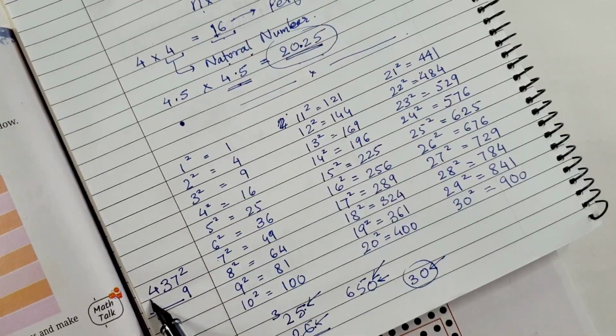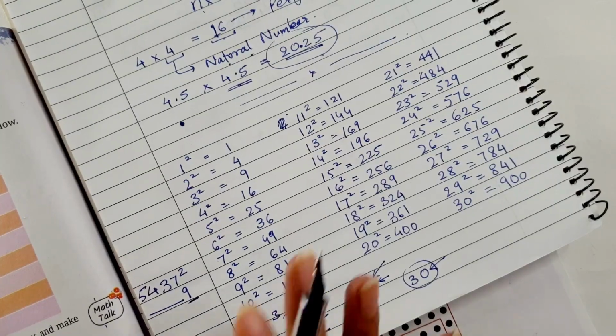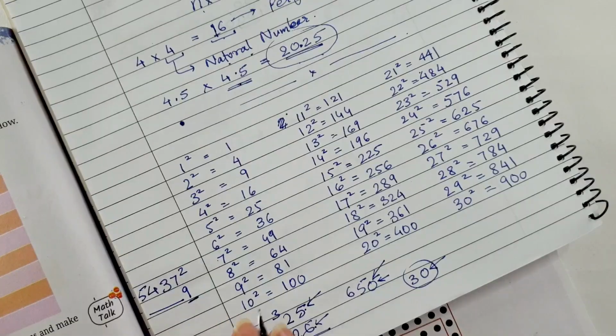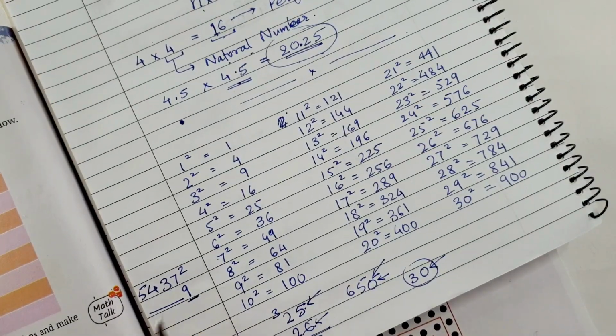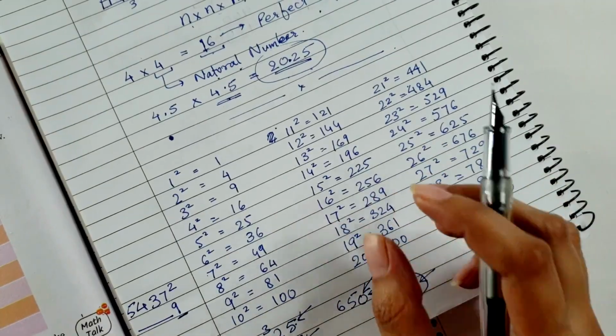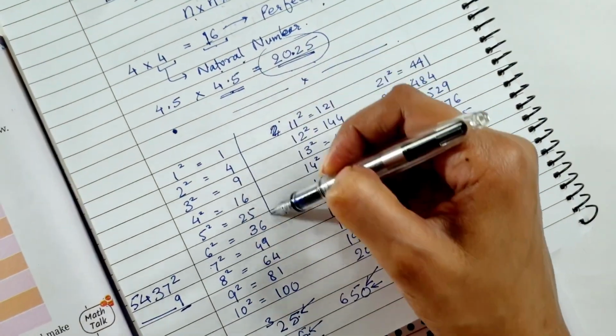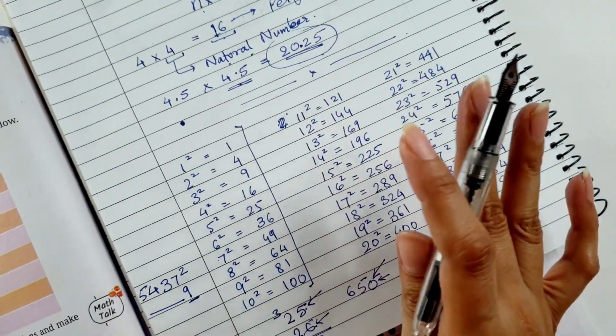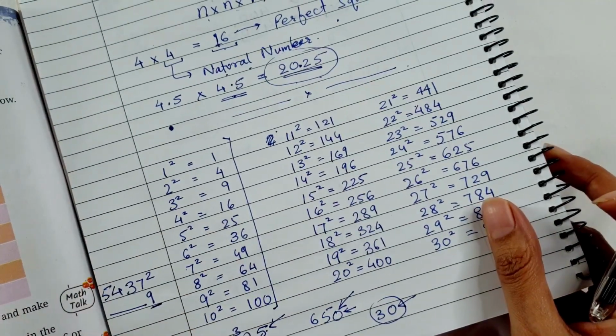Even if you make it 5007, the units digit will still be 9. What does that show us? It shows us that the units digits of square numbers can only be these ones, right? It can't be anything else.